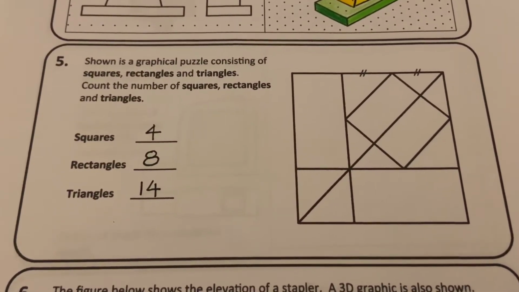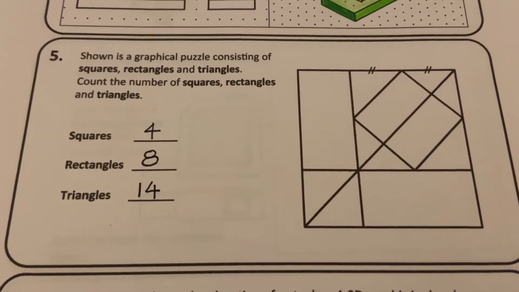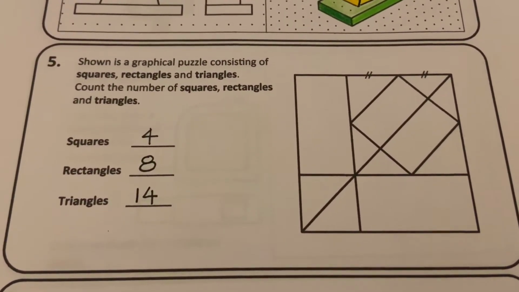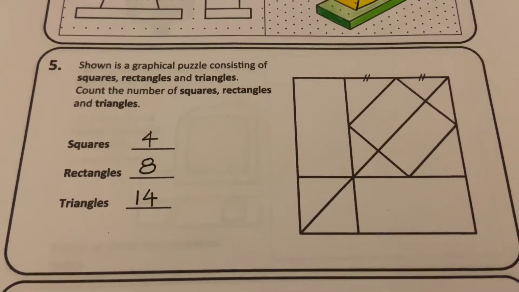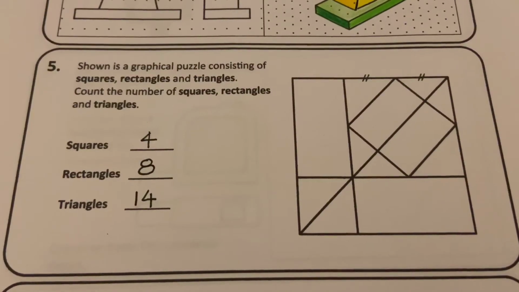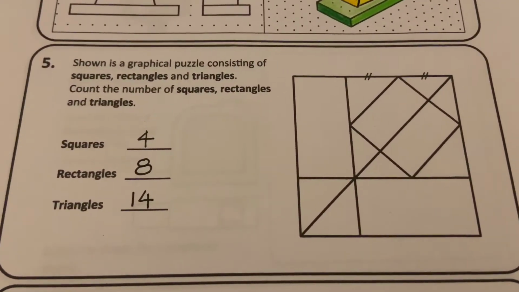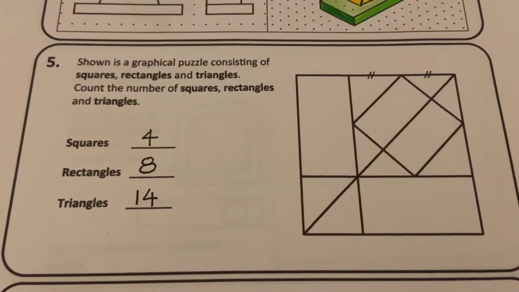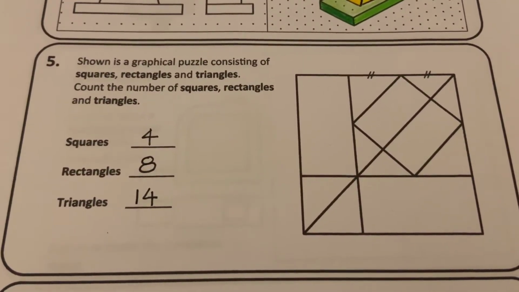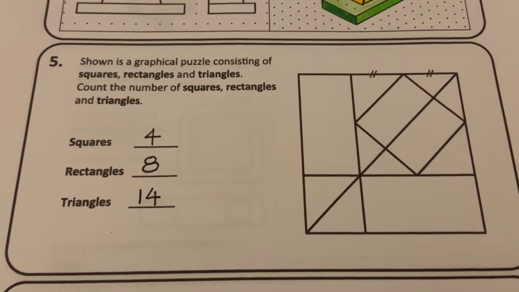Despite it looking easy, that is a very, very complicated question. It requires an awful lot of visualization, and for you to really think about what you are looking at and interpreting all the different geometrical shapes. The fact that each shape is subdivided does make the visualization of it very, very difficult. But you just have to keep looking and keep looking until you are happy that you have accounted for each of the 3 different types of shape.